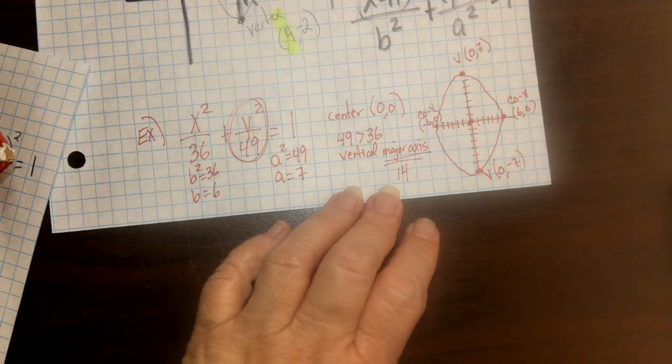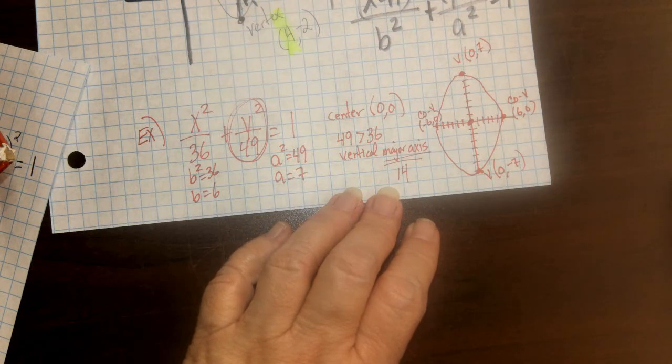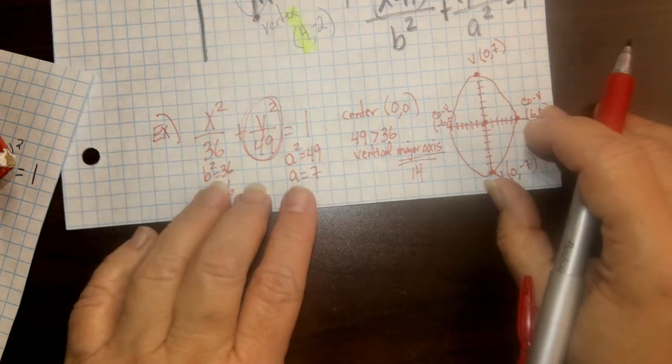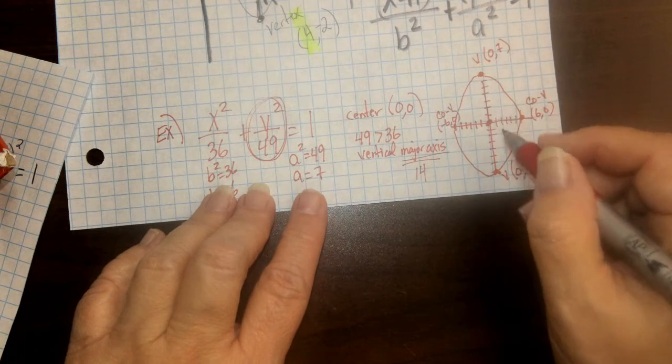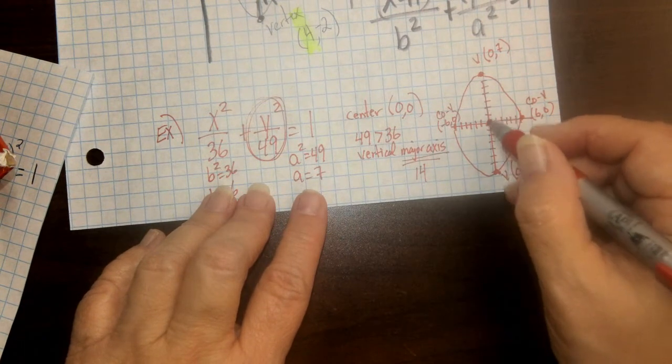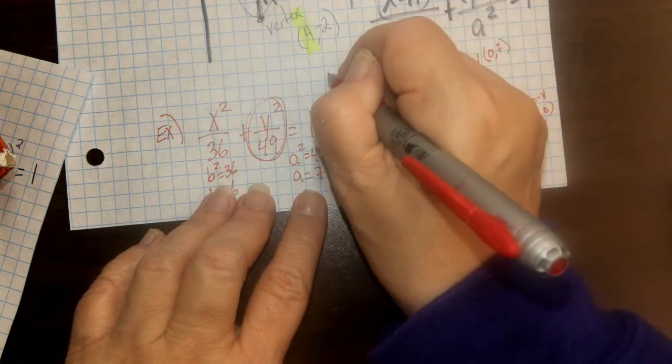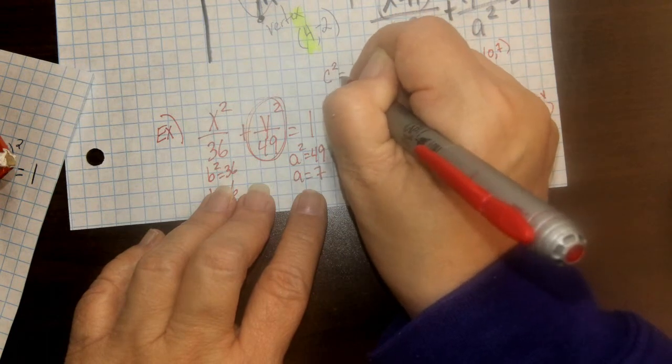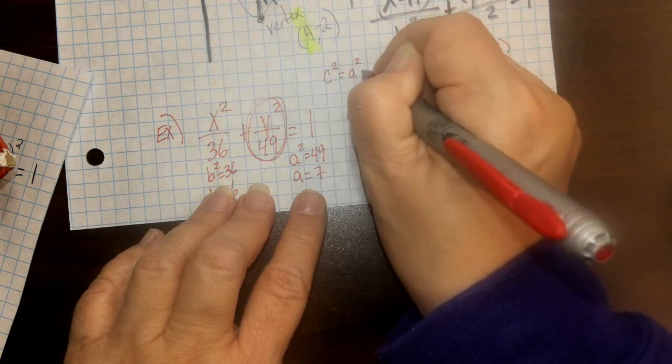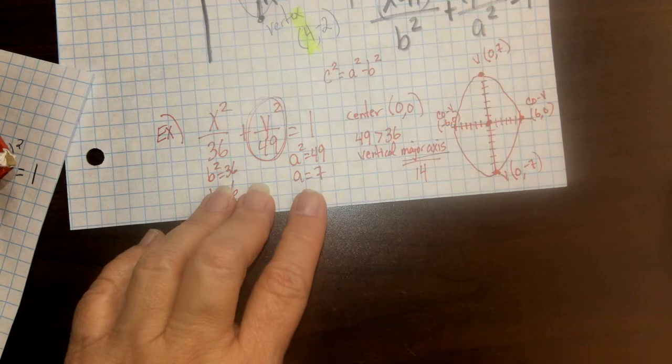Now, the hard part is, where are those focal points? Well, here's what I know about my focal points. My focal point is C units from the center. And so I know that C squared is equal to A squared minus B squared.